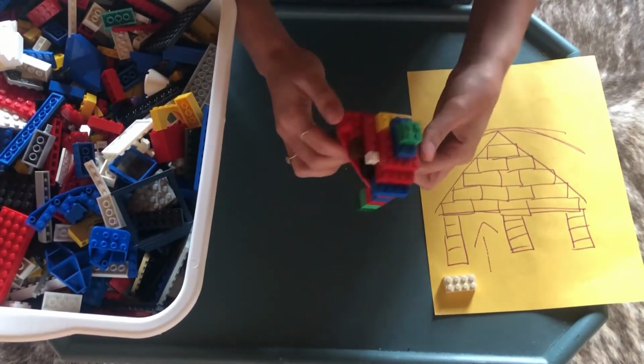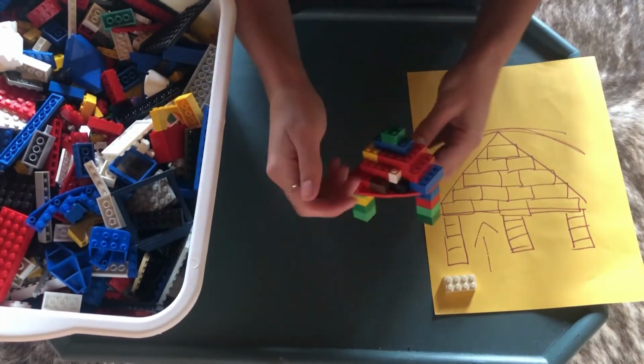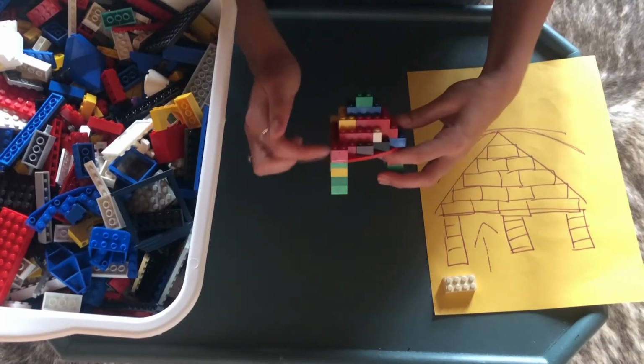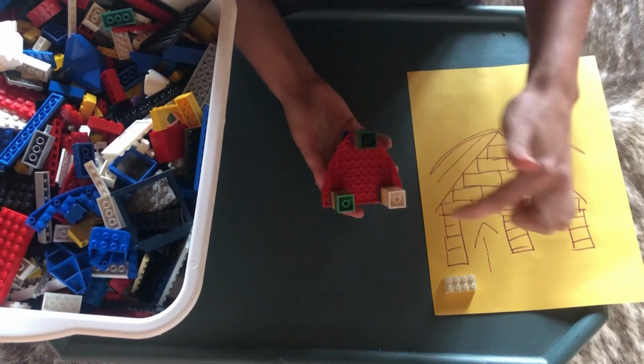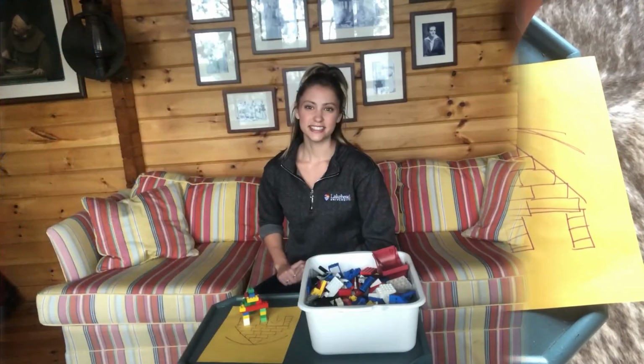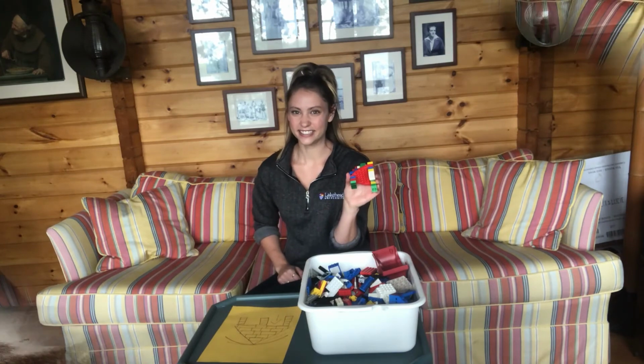Structure is complete. It's up on stilts. It has a nice curve so the wind can easily flow over it. And it's got strong and stable shapes. It has a triangle base and a pyramid on top. Now that I've built my structure, let's test it out.